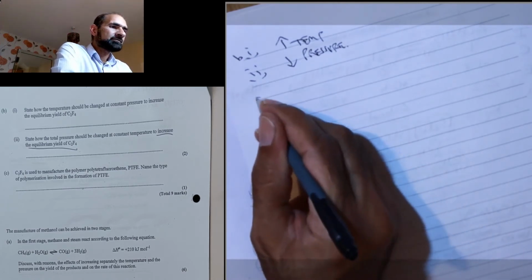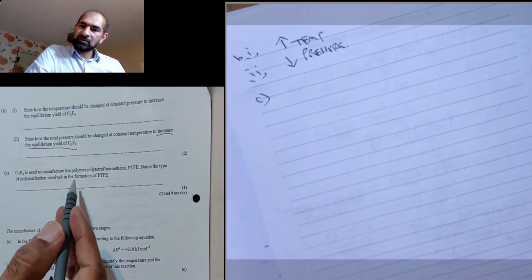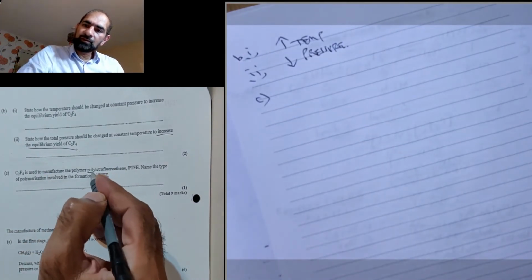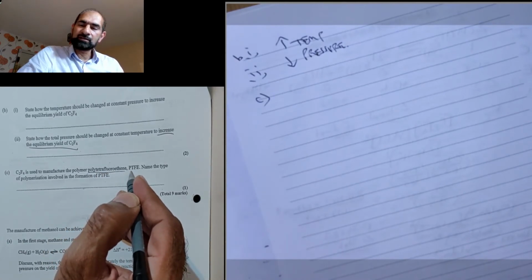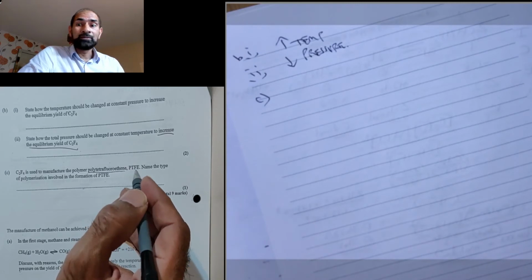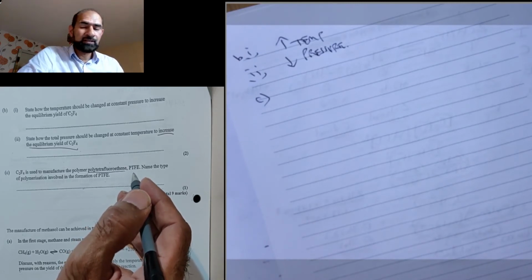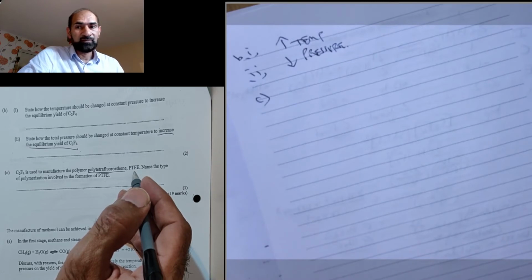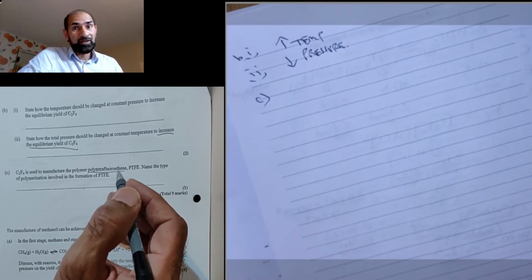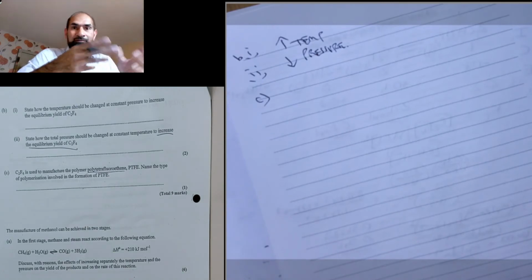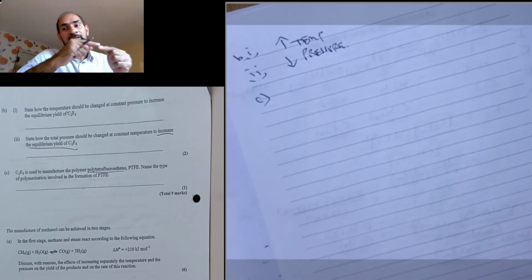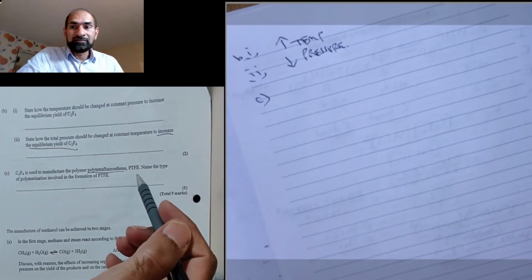C2, okay, so the final part is C2F4 is used to manufacture the polymer polytetrafluoroethene, PTFE. Those people who do plumbing will know this. Don't hold me to it, but I think some cooking pans are actually coated with PTFE as well. Certainly in plumbing, that stretchy white tape you use to give a watertight seal before you screw on the nut is actually PTFE tape.